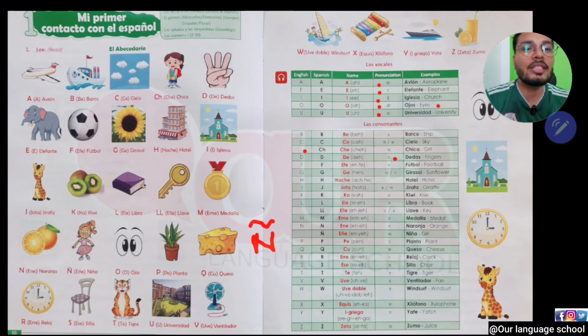Then jota sounds like ha. For example, when J comes at the start, like in jirafa, and when J comes between letters, like in ojo, it sounds like ha. Then ka, like kiwi. Then ele is like la, libro.